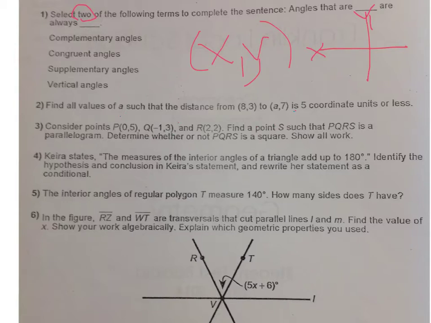In the figure, RZ and WT are transversals that cut parallel lines L and M. Find the value of X. Be sure to show your work and explain the properties you used.